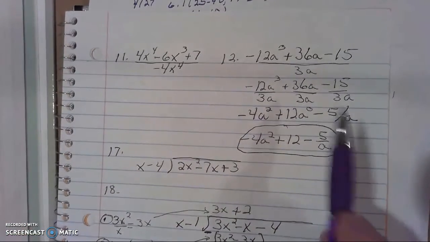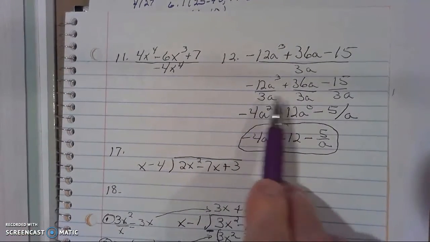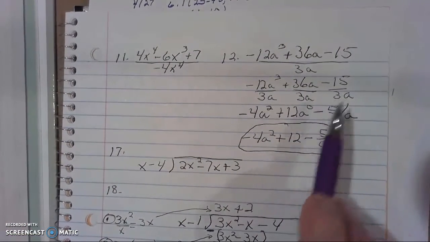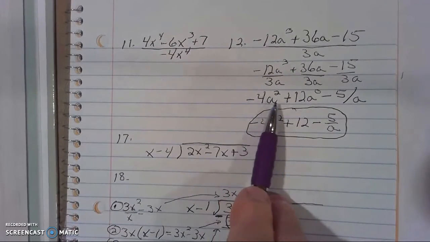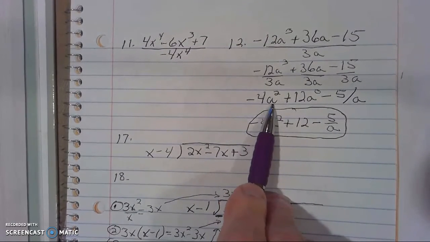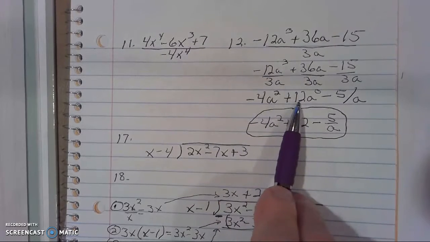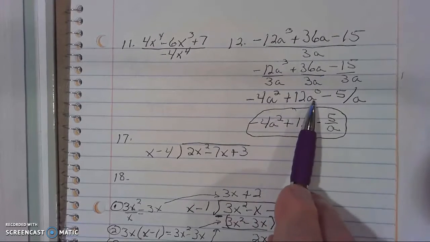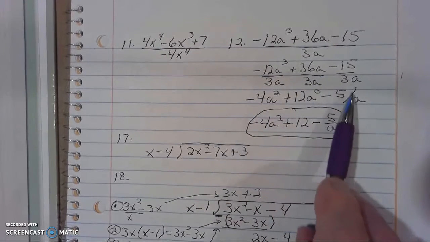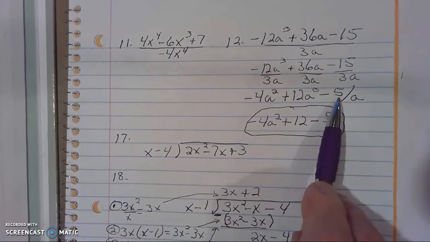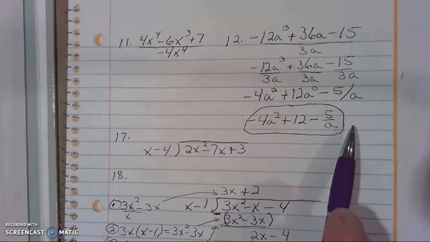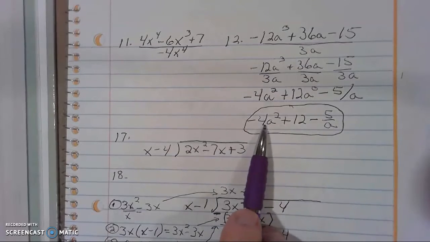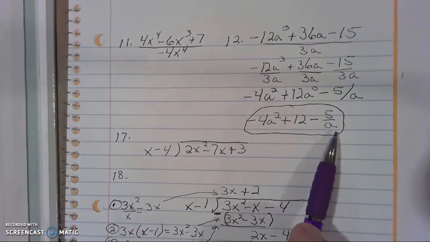11 and 12, same way. One term, so 3a into each of them. First one, 3 into 12, negative 4, subtract exponents, a squared. 3 into 36, 12, subtract exponents, a to the 0. Then 3 into 15 is 5. The a didn't have anything to take it into, so it stays in the denominator. So negative 4a squared plus 12 minus 5 over a.